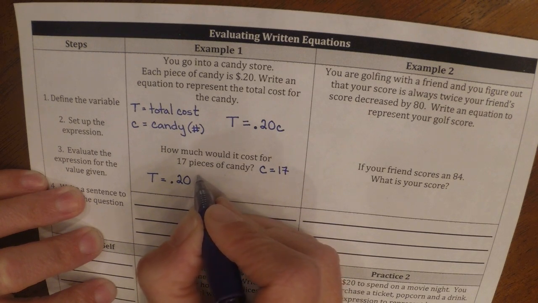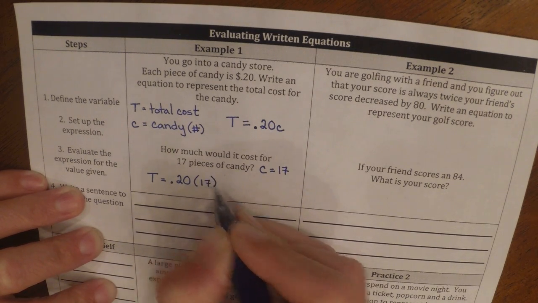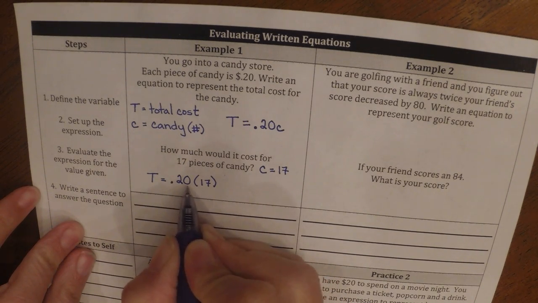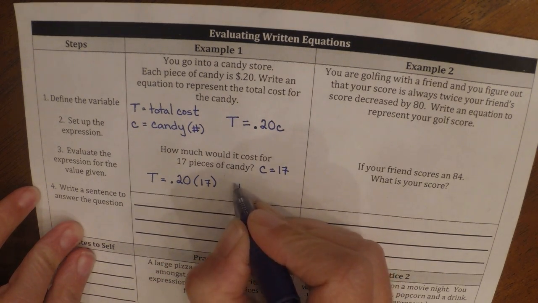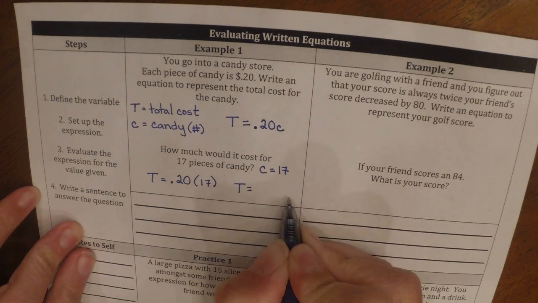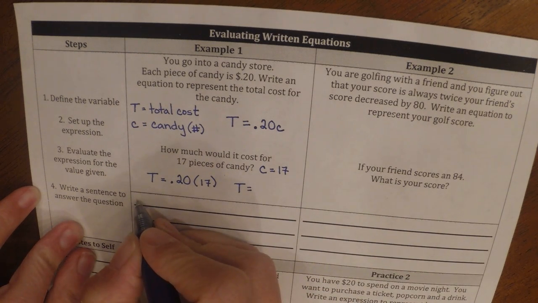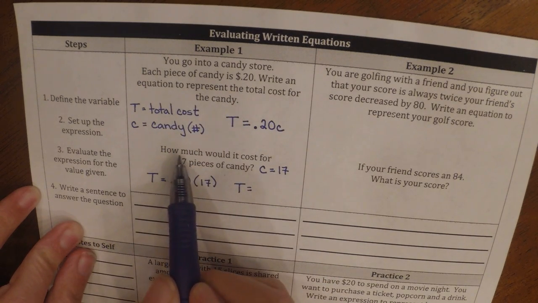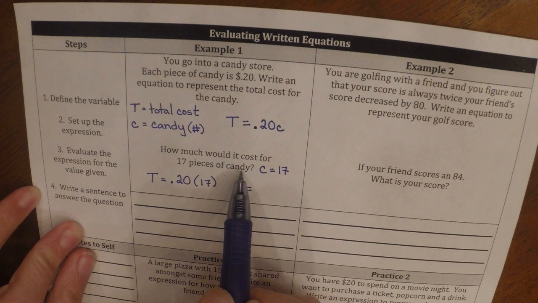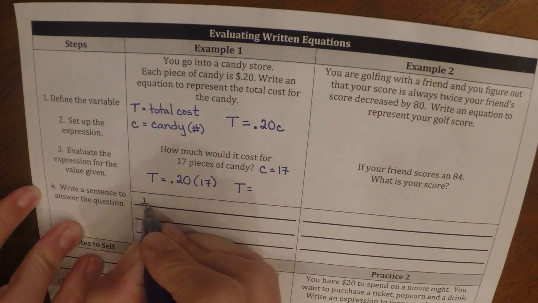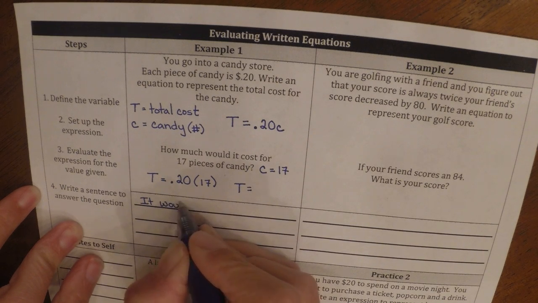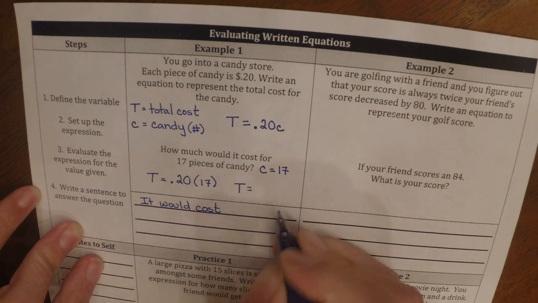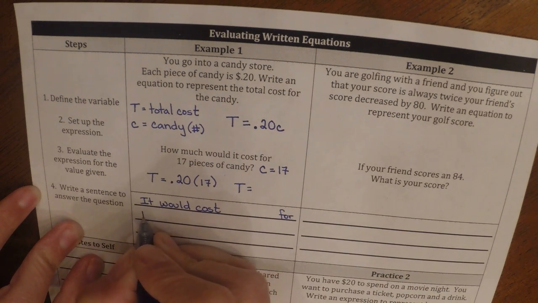0.20 times 17. Okay, and I'm trying to keep this video pretty short, so what I want you to do is go in, put this in your calculator, and then you're going to tell me T equals, and then what does it equal? And then in this space right here, you're going to write me a sentence. So it says, how much would it cost for 17 pieces of candy? So in this box, you would say, it would cost blank. So then you're going to fill in the blank for 17 pieces of candy.